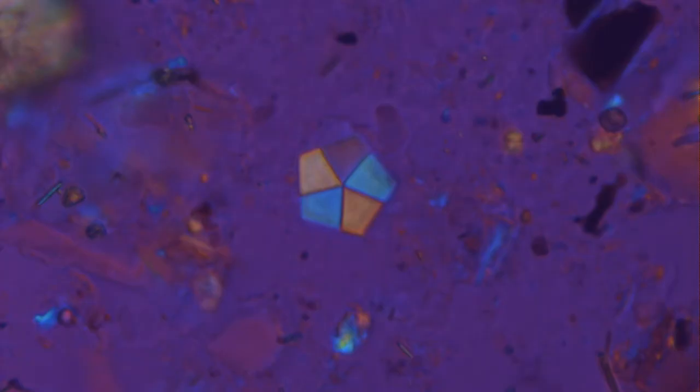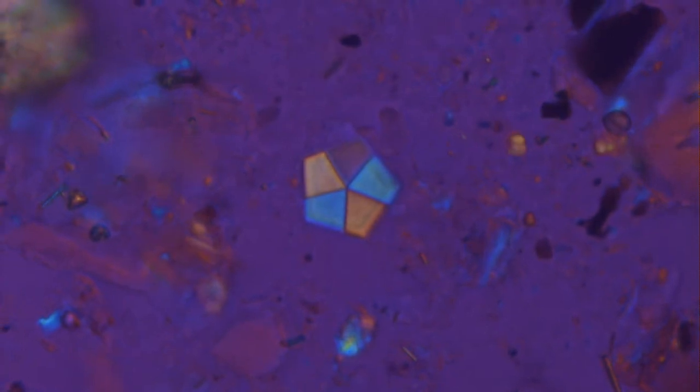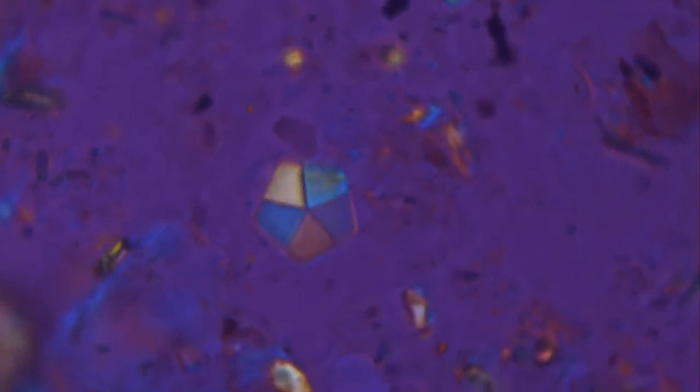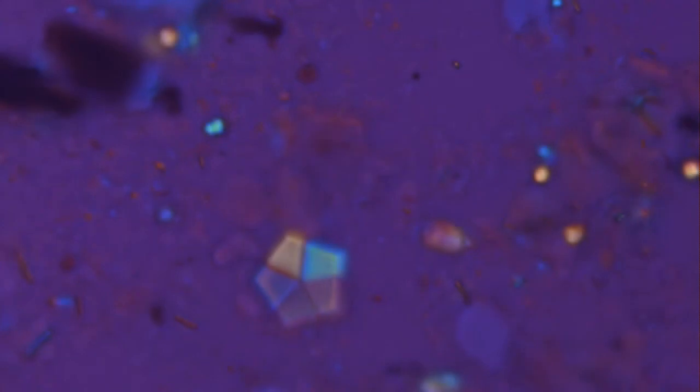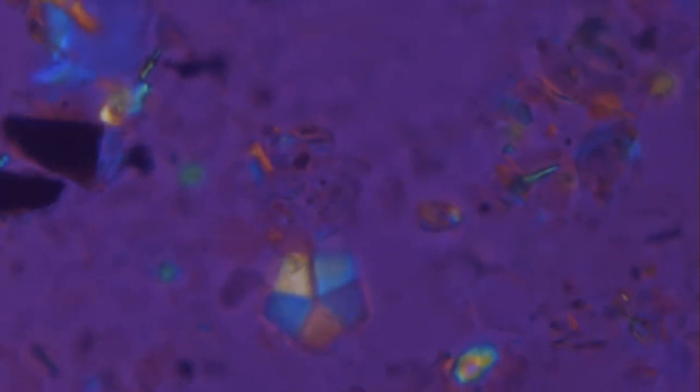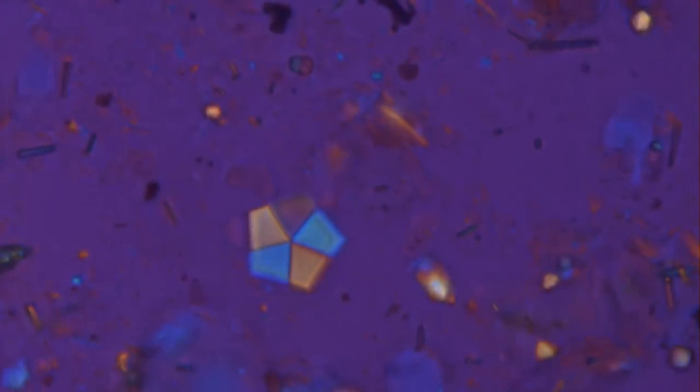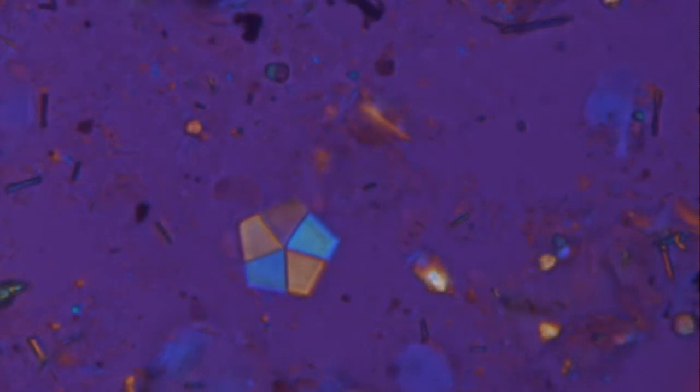The use of the gypsum plate is very useful in mineralogical determinations. For calcareous nanofossils, the mineral is almost always calcite. But even in these cases, the gypsum plate may be useful to distinguish different sets of crystallites apart by evidencing distinct optical orientations between them. Let's test this, shall we?